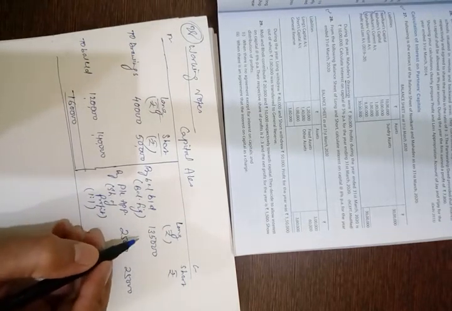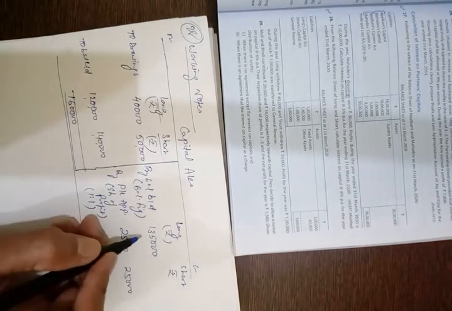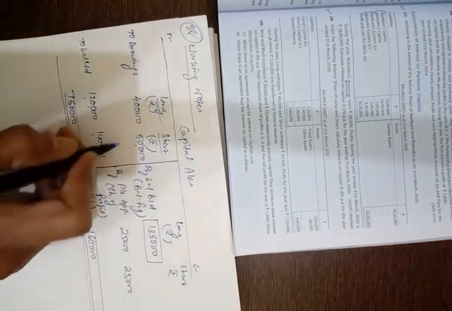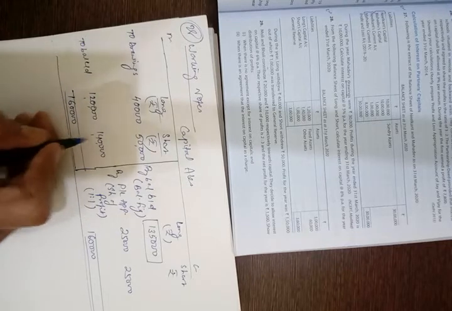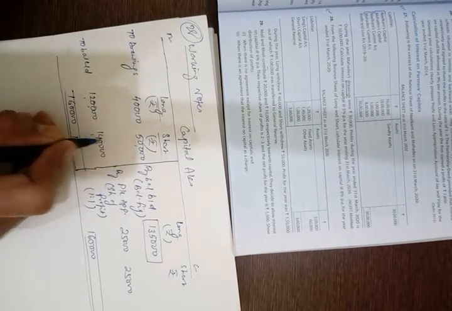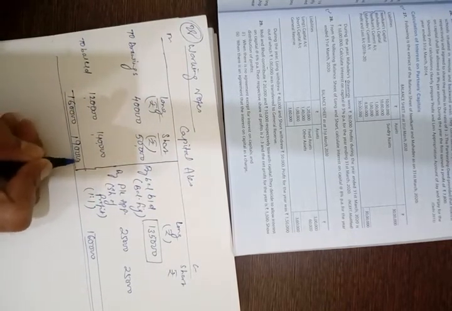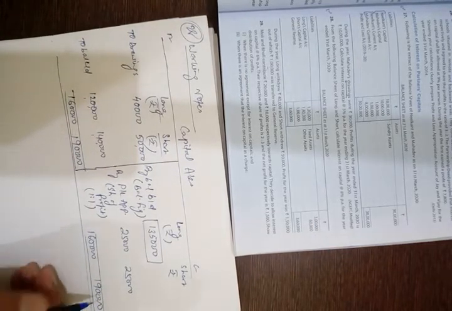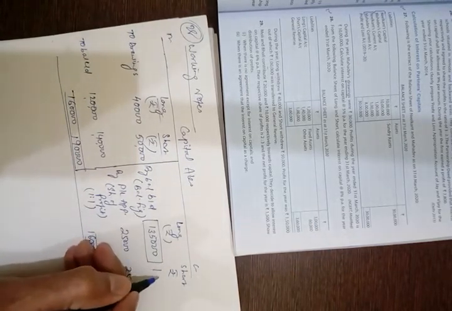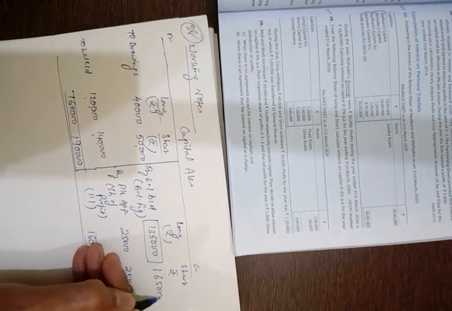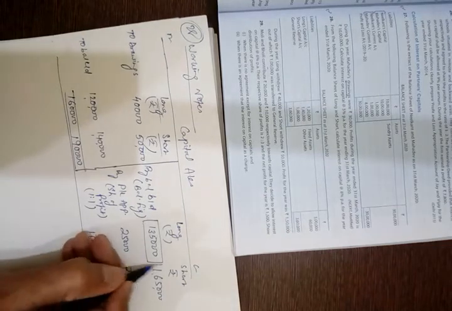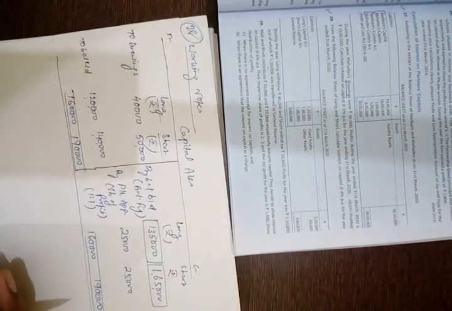So 1,35,000 is the opening balance of capital for long. And for short: 1,40,000 plus 50,000 is 1,90,000, and 1,90,000 minus 25,000 is 1,65,000. So this is the opening balance of short.